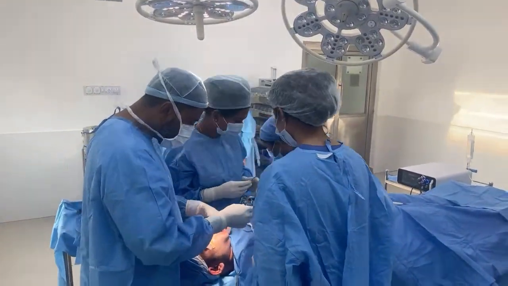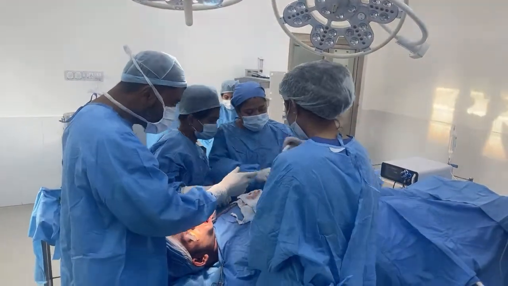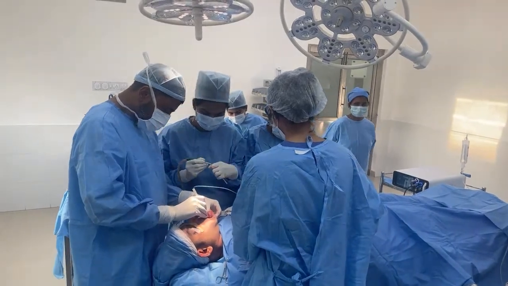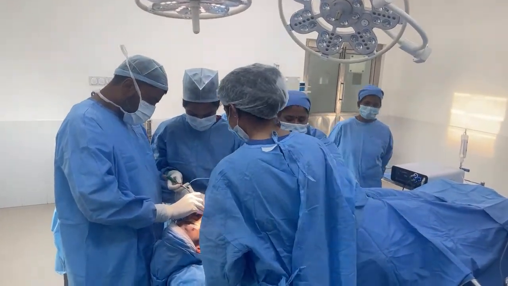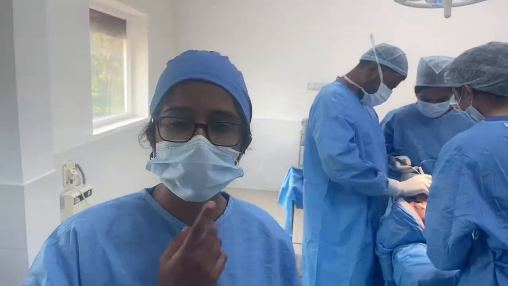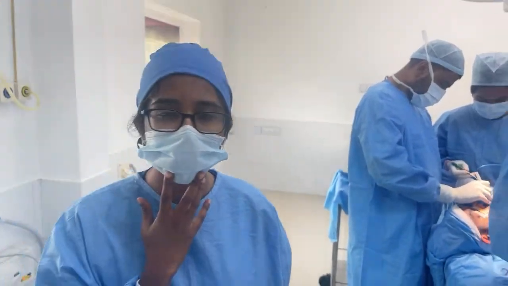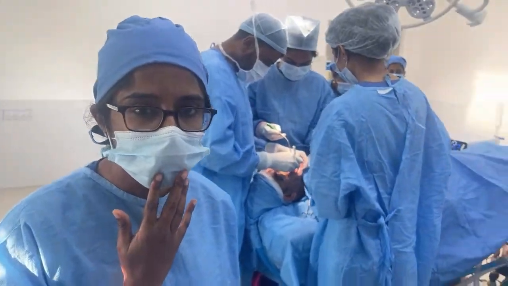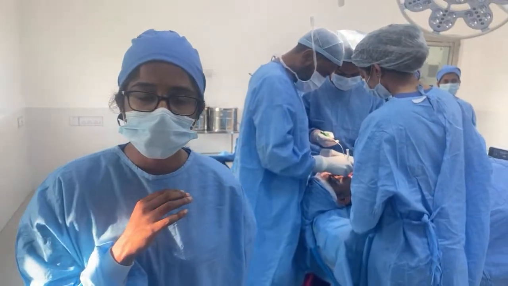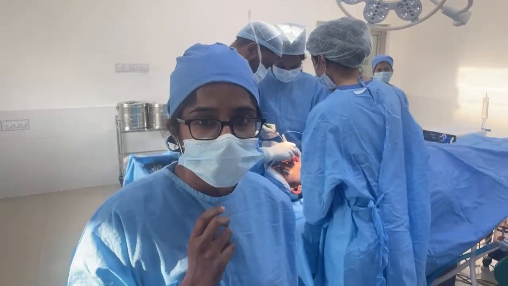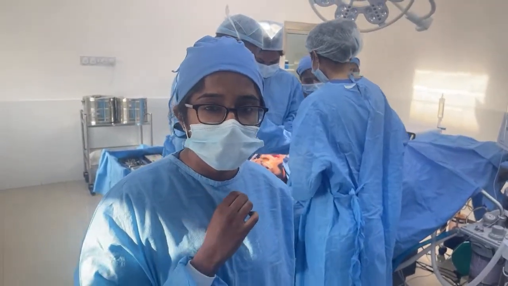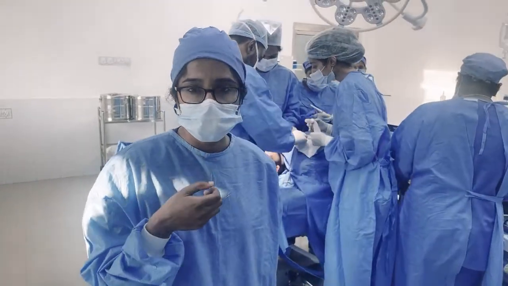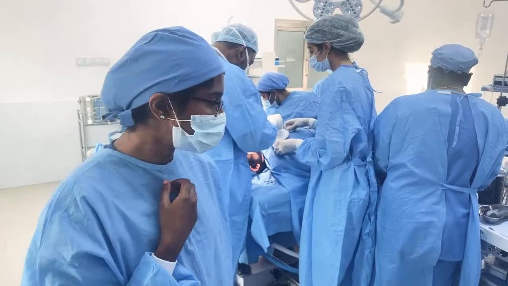As you see, we've finished the work on the angle region. Mind you, there are two mental foramens, or the mental nerve, which supplies the soft tissue over the chin and the lower lip. So we are being very careful about that, and the mental nerves remain intact during this augmentative procedure.